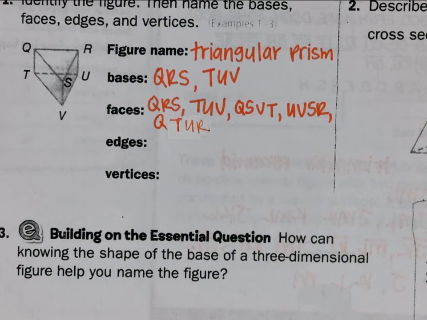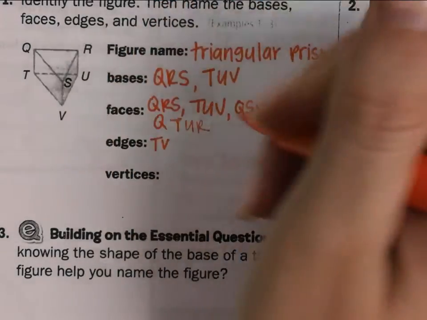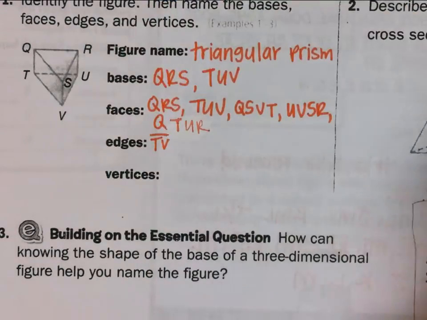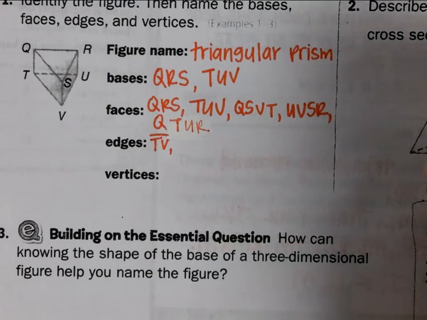So what about my edges? Madeline. TV. Okay. That line. I like TV. All right, Ella. SV.